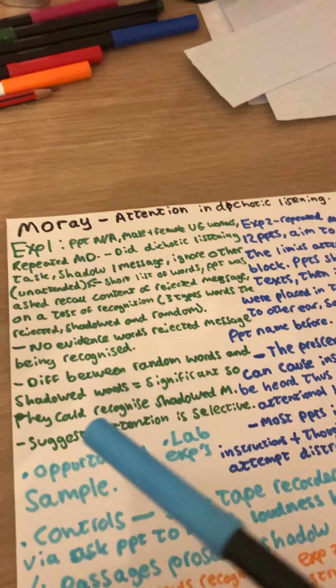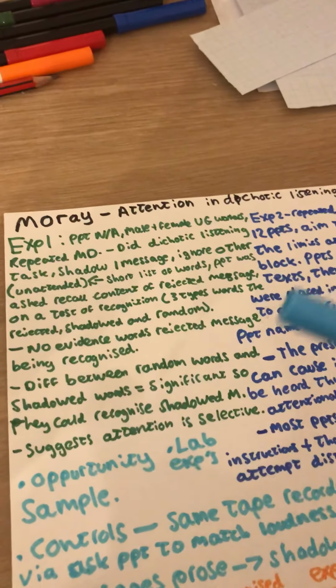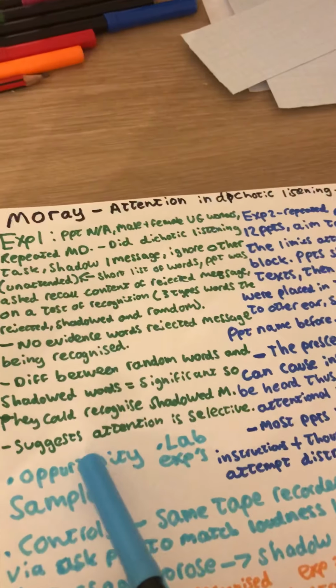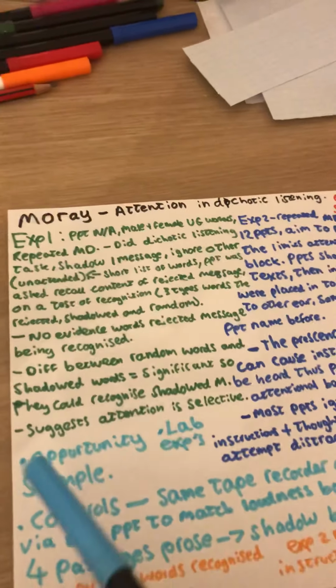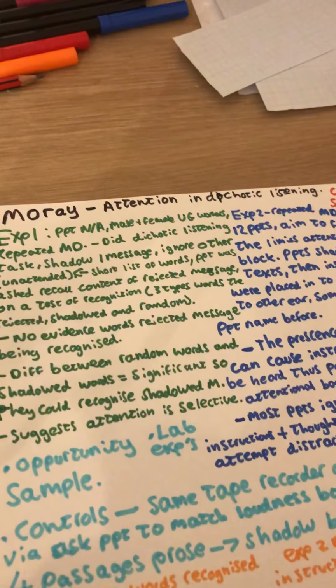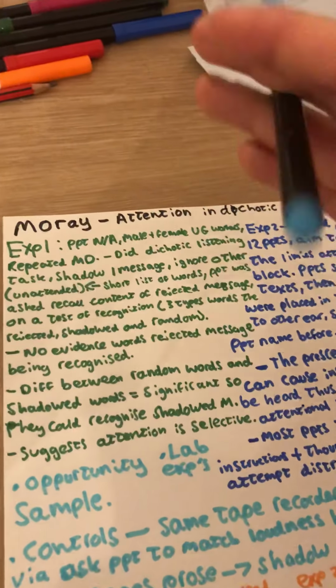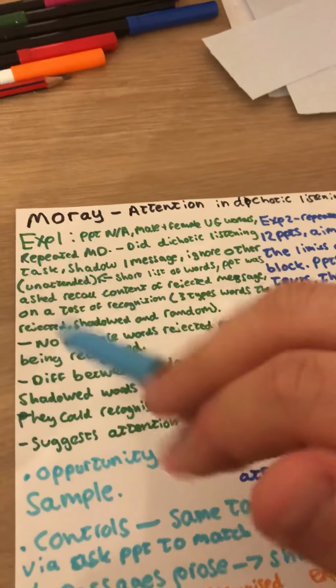They didn't just recognize it by chance. Otherwise, they would have got some of the random words right as well. And another conclusion is that this suggests that attention is selective. We have a selective nature to just pay attention to one specific thing and cut everything else out of our attention, right? So that's experiment 1.